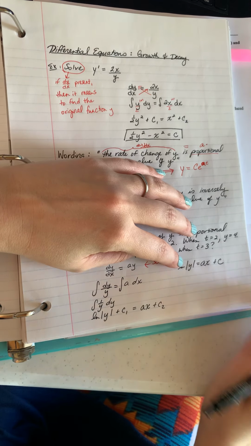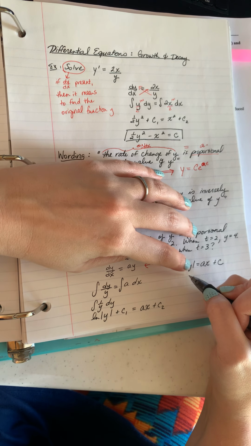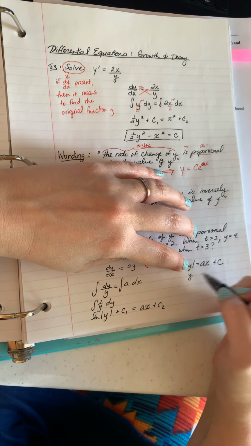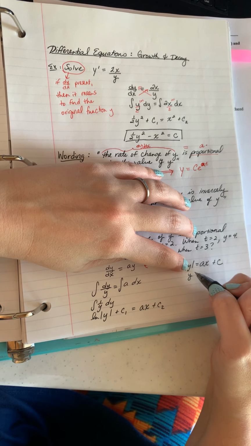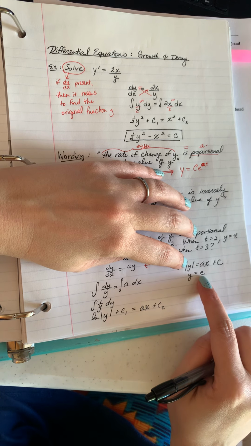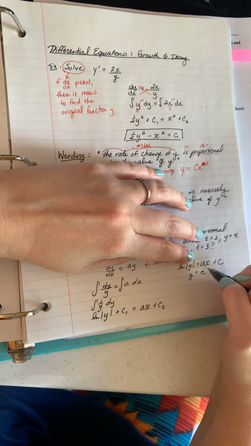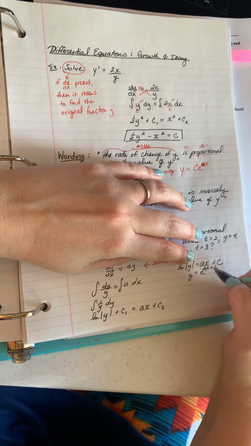All right. Now I'm going to raise both sides to the e. So my e would cancel here and I would just get y equals e to the ax plus c. Now I can drop the absolute values because e to the anything is always positive.